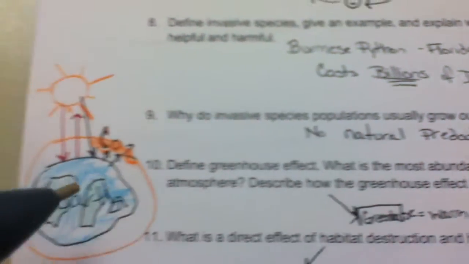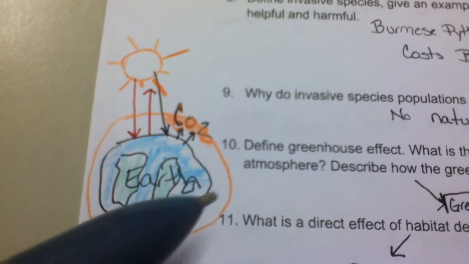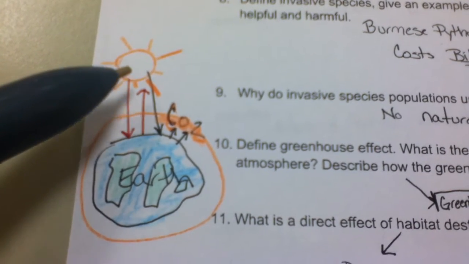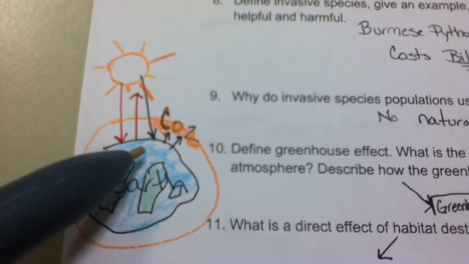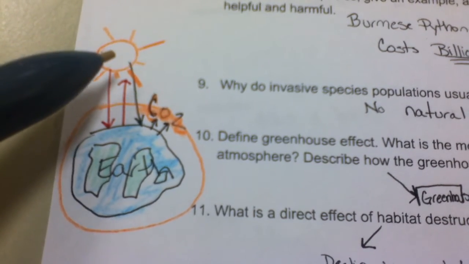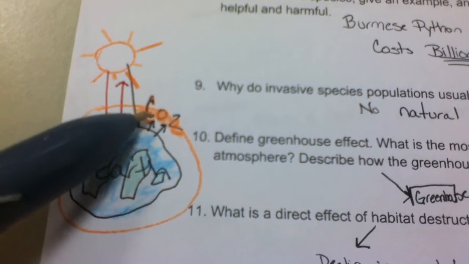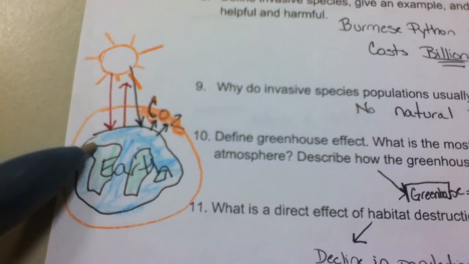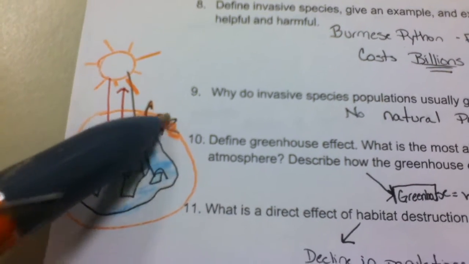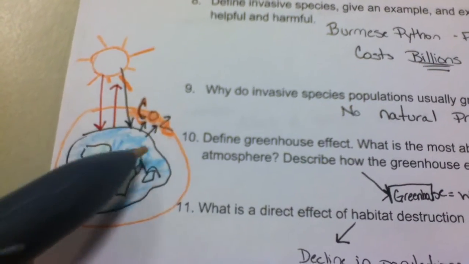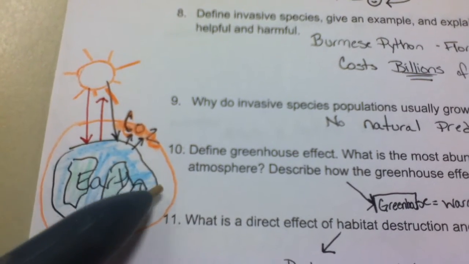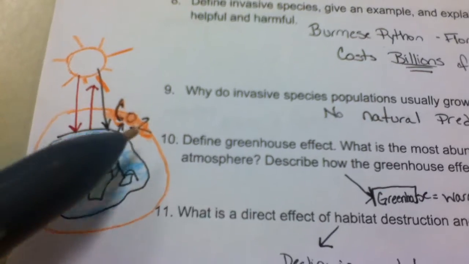greenhouse. On the Earth, and that's my really awesome drawing of the Earth, what's happening is the sun's energy comes in and it's supposed to bounce back out and leave the atmosphere. Very simply put, it comes in, but because the atmosphere is covered with a level of CO2 or methane gas, it kind of blocks the sun's heat from leaving, and it holds that heat inside, and that raises the temperature of the planet.